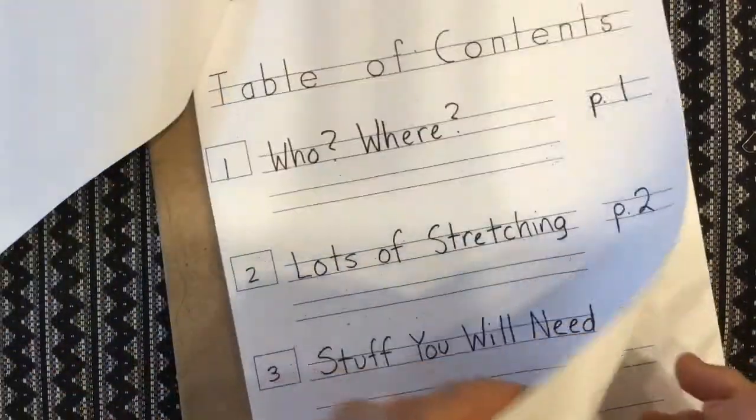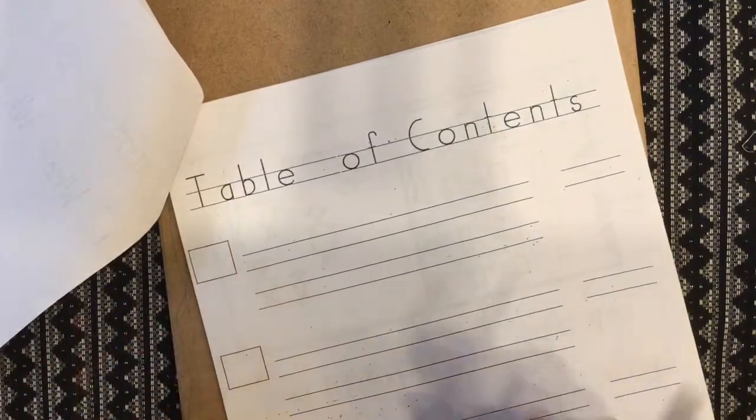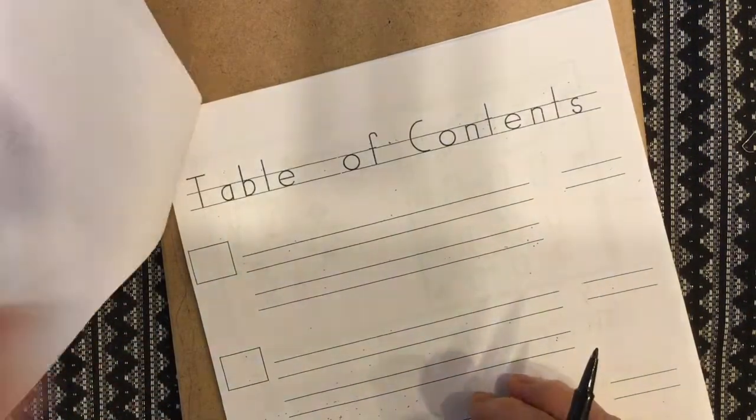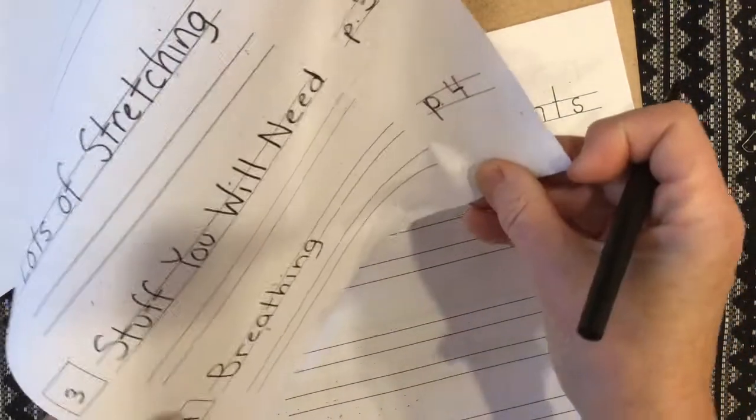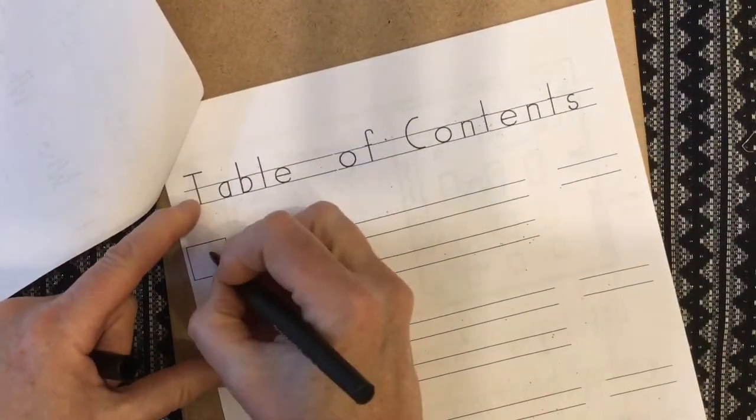So I'm going to go back. Here I am, table of contents. So right here, this is, let me check, always checking and rechecking. This was chapter 4, so this is chapter 5.